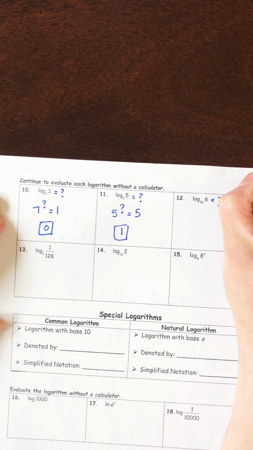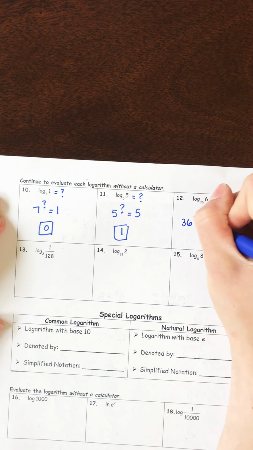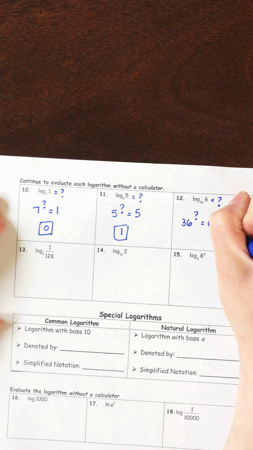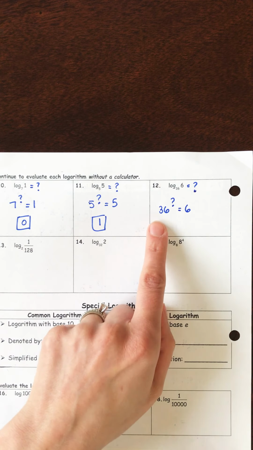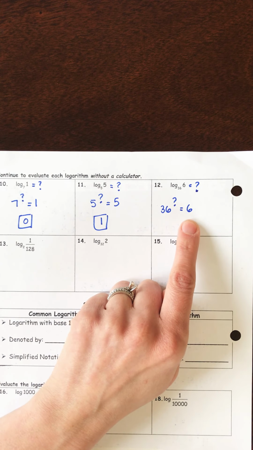Okay, so this one is saying 36 to some power gives you a 6. Well, how are you going to go from 36 back down to 6?